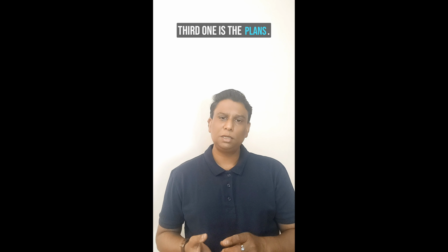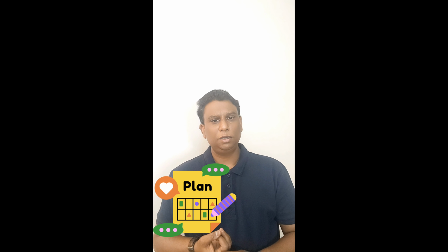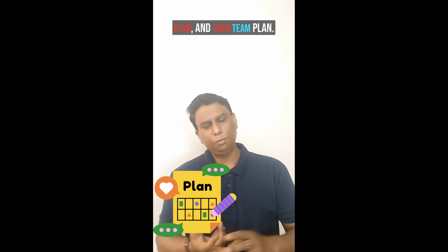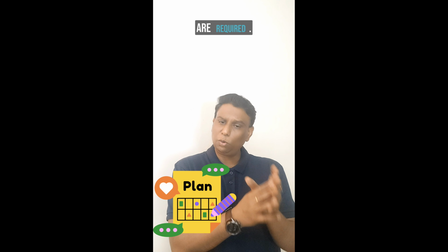The third one is plans. So how many plans do we require, like project plan, stage plan, and then team plan. So different types of plans are required.